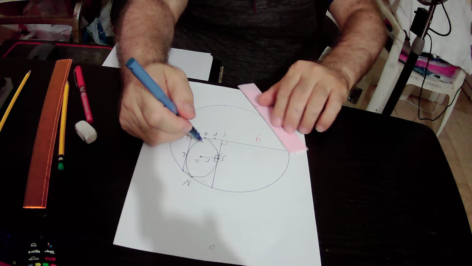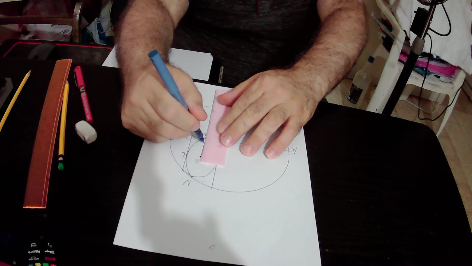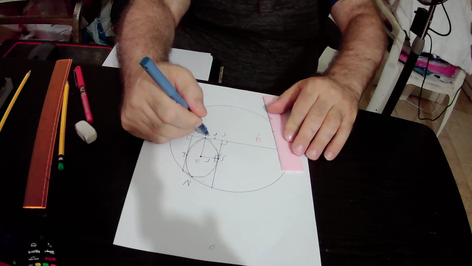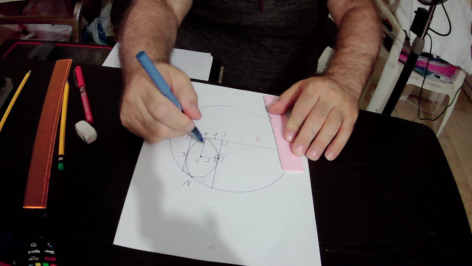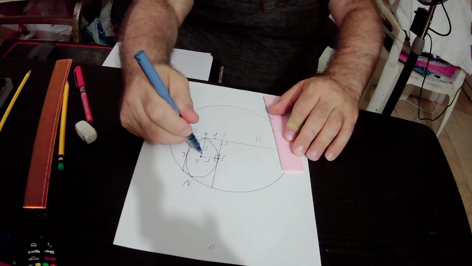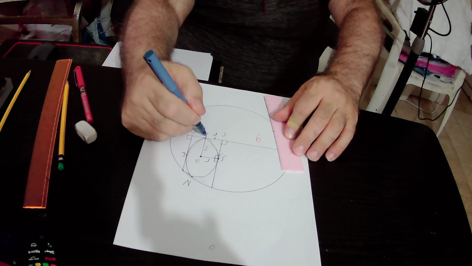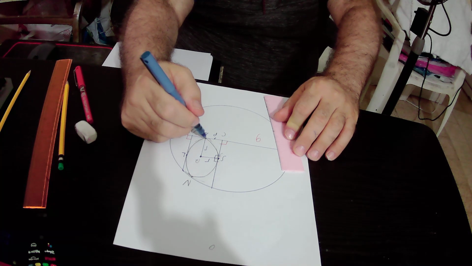We will also draw the second radius to the touching point between the circle and the tangent at point N. So we have a radius that ends at point N. We know, according to the rule, that the radius is perpendicular to its tangent.